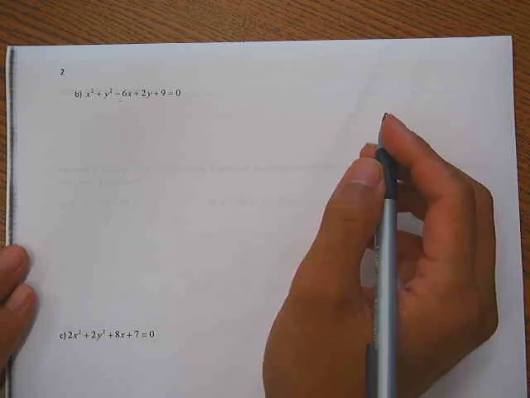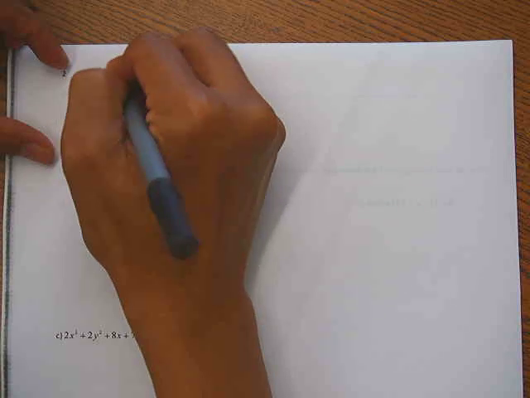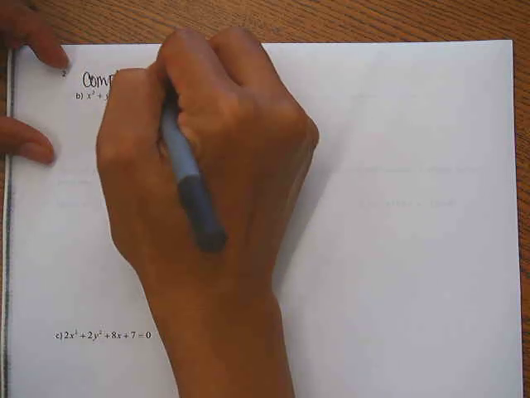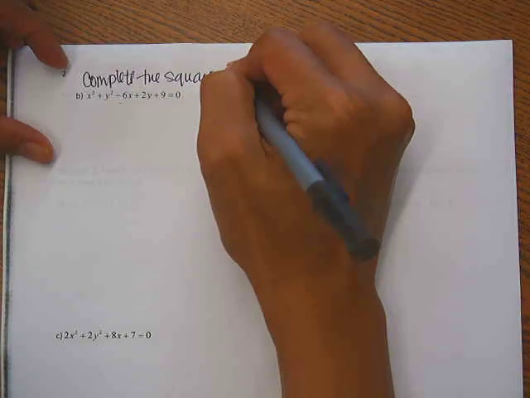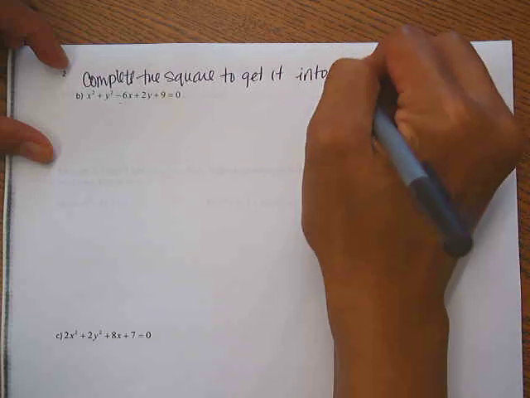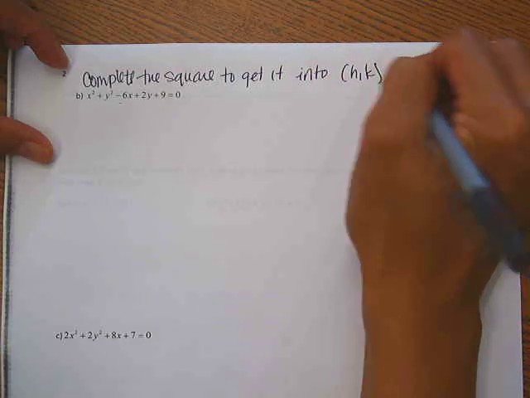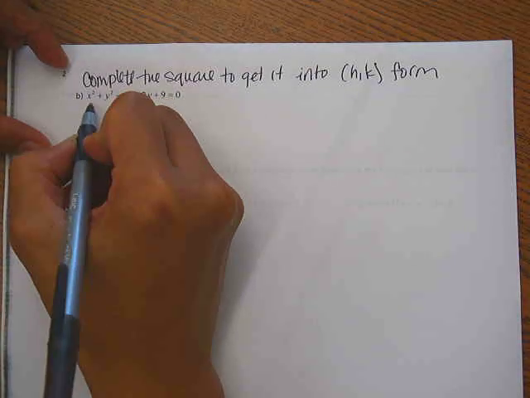So you would have to complete the square to get it into HK form.